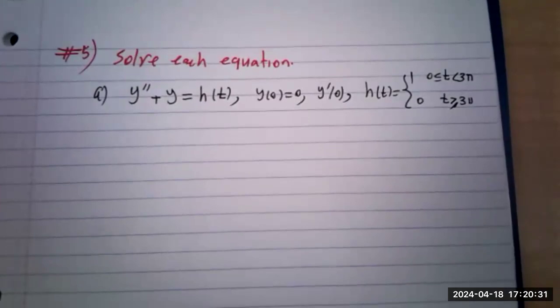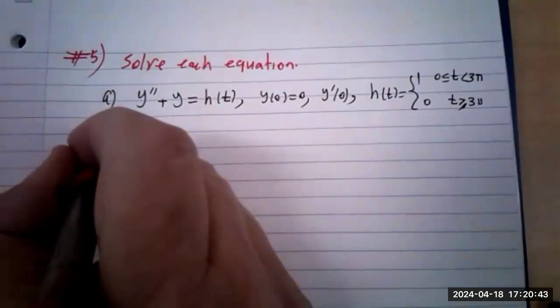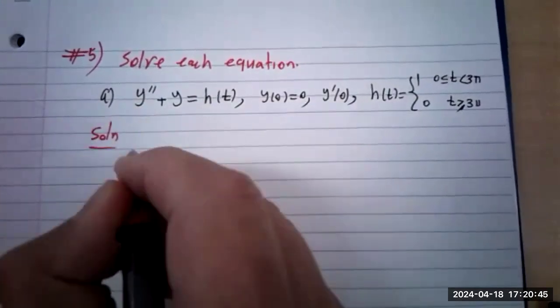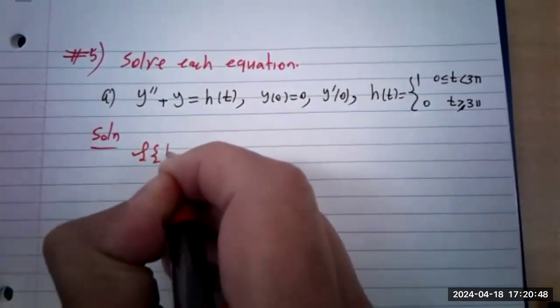So when you see this type of problem, you better find the Laplace of h of t first, because when you get involved in the equation, you will have to substitute it. So you better find this one first. The solution is going to be: find the Laplace of h of t first.